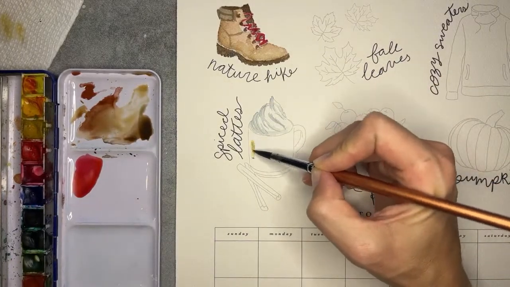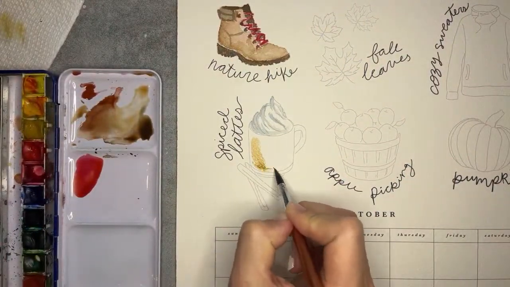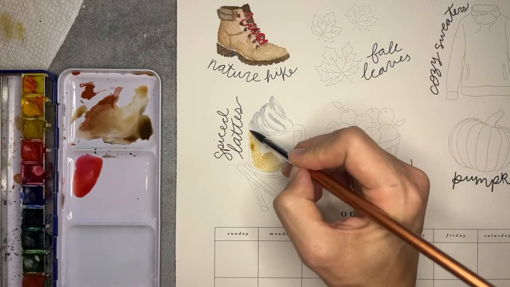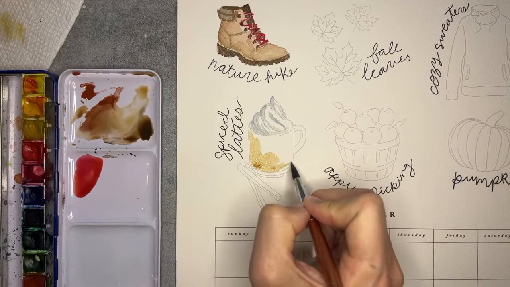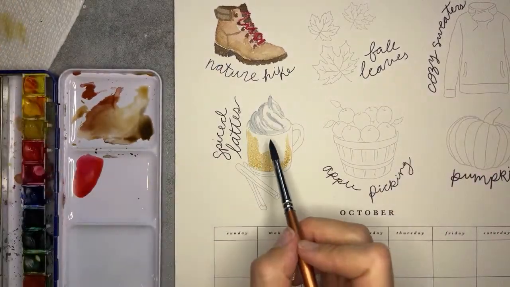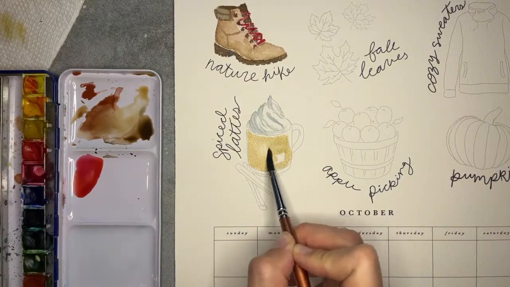And now the fun part is that you don't need to worry. You can just go ahead and fill in your coffee down below here, and we are going to drop colors into it to make it look a little more swirly and more lifelike, but still, of course, loose. I just grabbed a little more water just to carry along that color that's already on my brush.